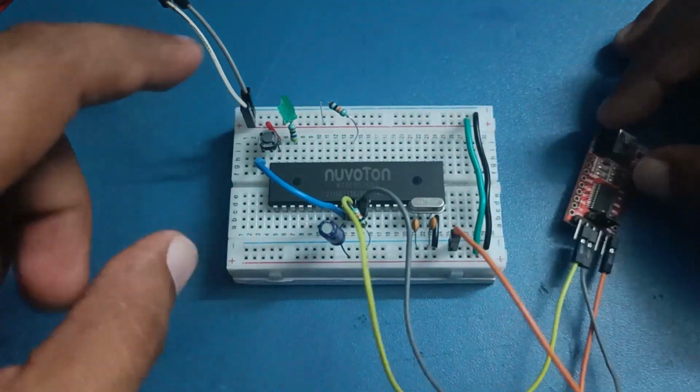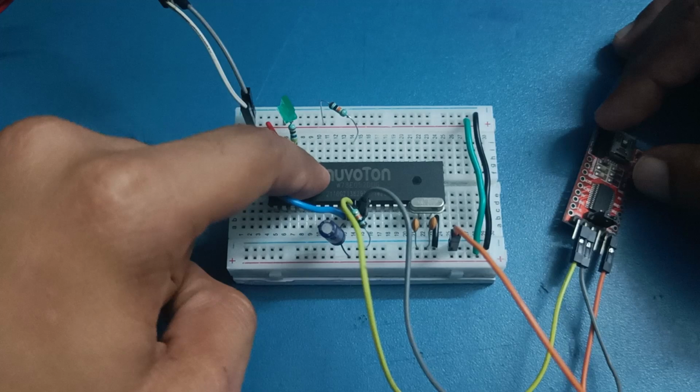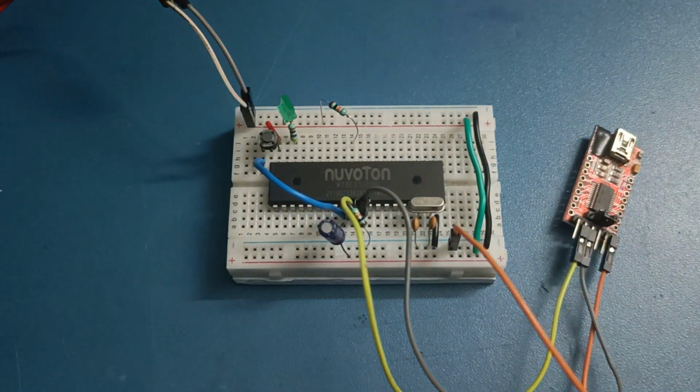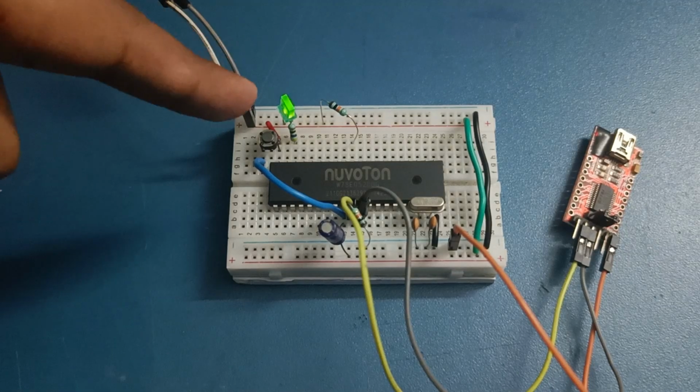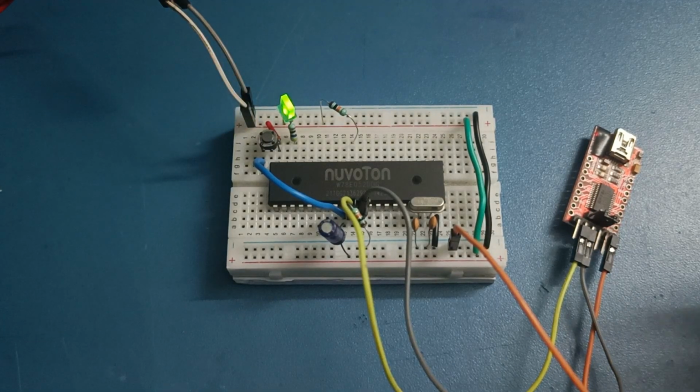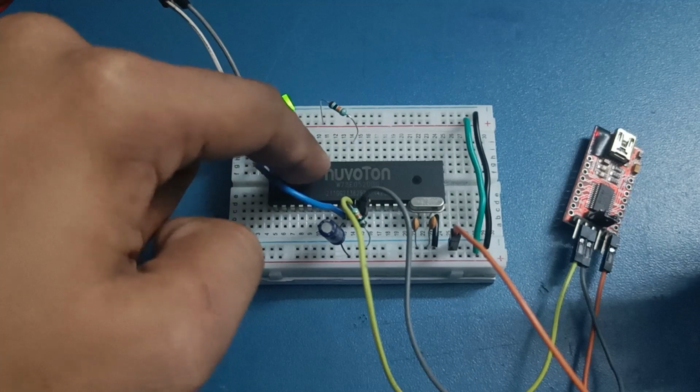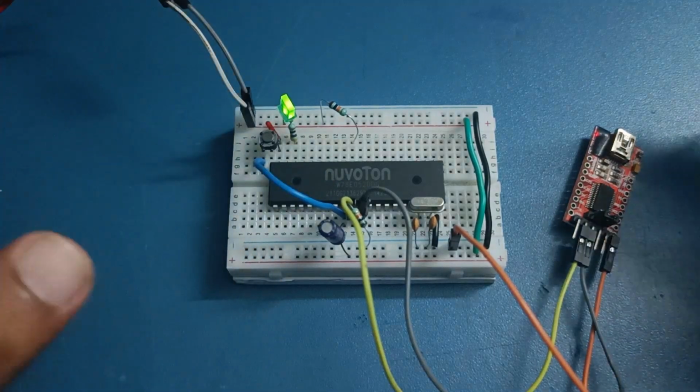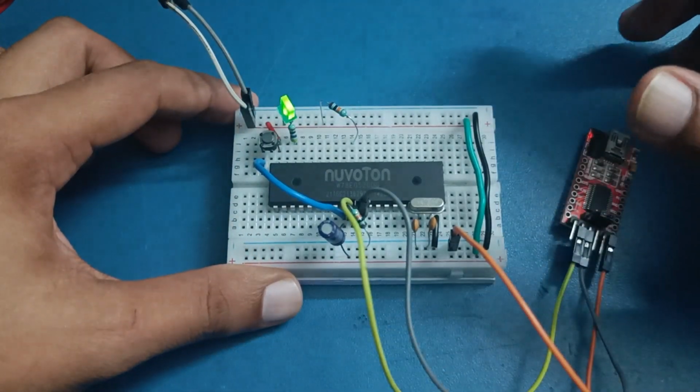I have not turned it on. I've actually uploaded a blinking code previously in this chip, so let us see whether it's activated or not when you turn on the power. So yes, the blinking code is there, because previously I uploaded a blinking code in this chip. I have not erased the flash memory, but we can do that also.